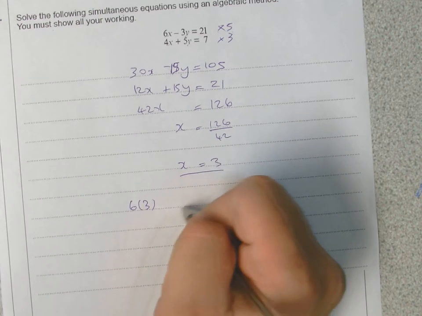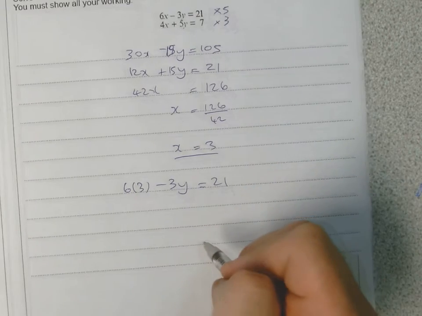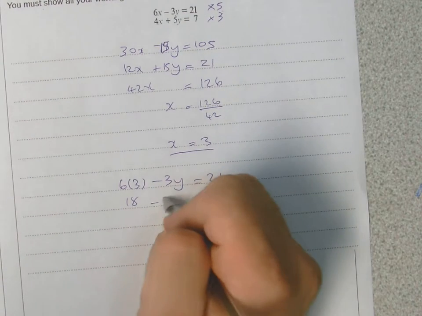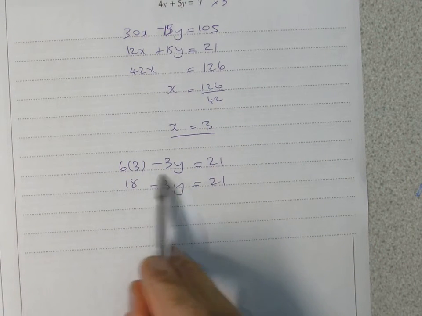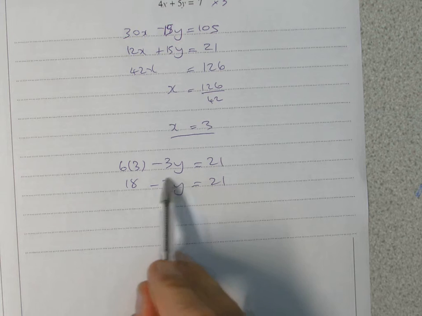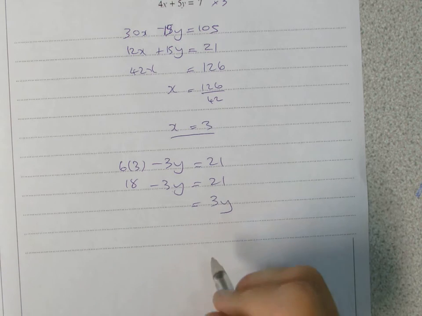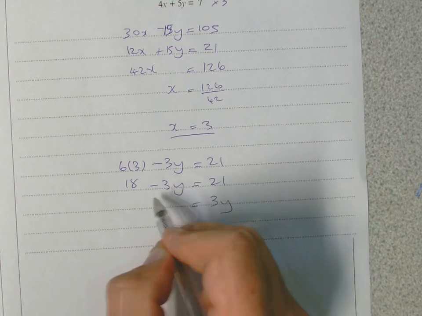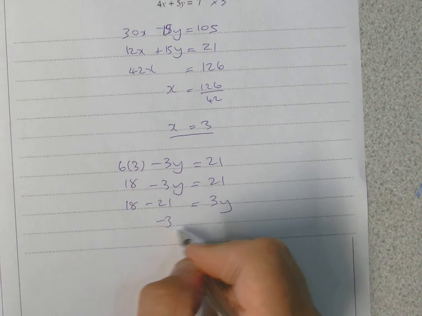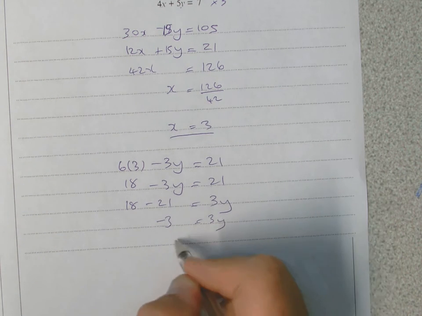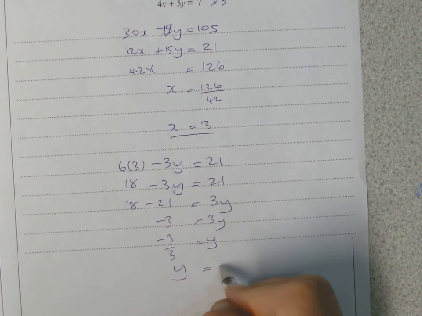Okay. Same process again, substitute it in. 6 times 3, take away 3y equals 21. This becomes 18. Take away 3y is 21. Now, I can see here something nasty is going to happen, possibly, if I leave it like this. So maybe what I'll do, because it's minus 3y, I'll take that over the other side. So it becomes a 3y over here. And this 21 I'll bring over this side. So I have 18 minus 21. This then becomes minus 3 equals 3y. And then minus 3 divided by 3 equals y. So y turns out to be minus 1.